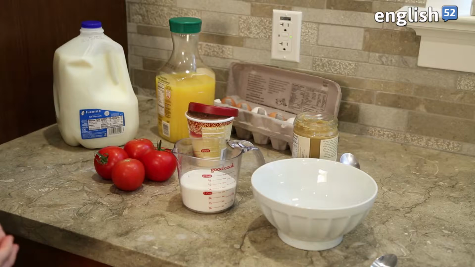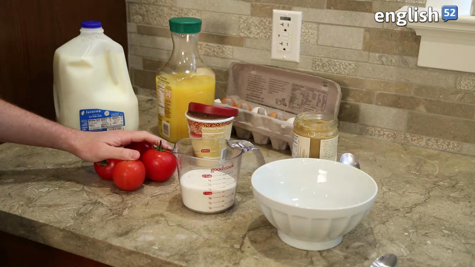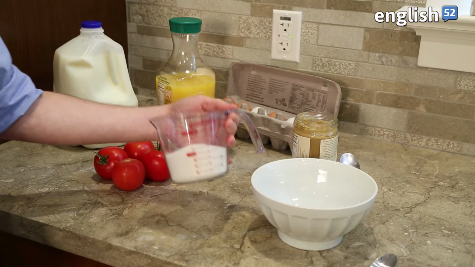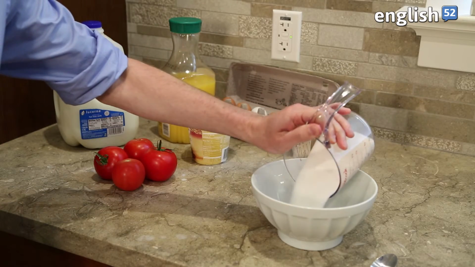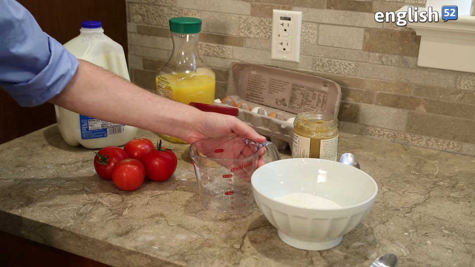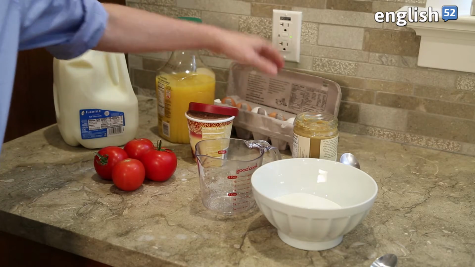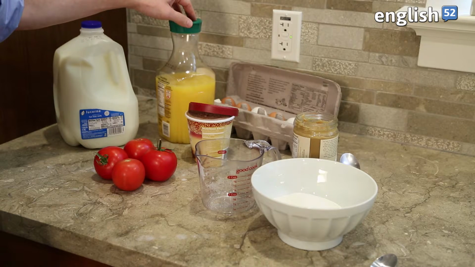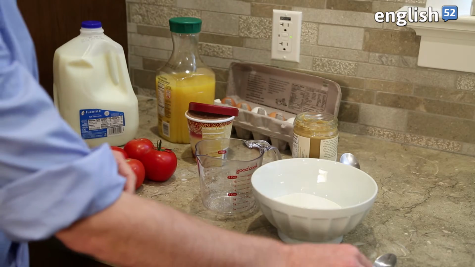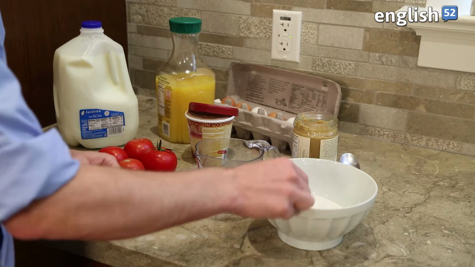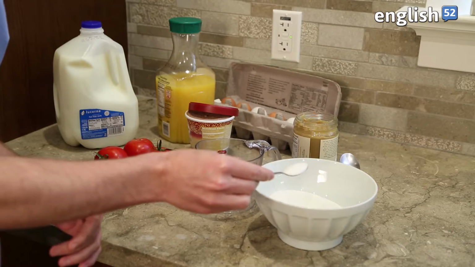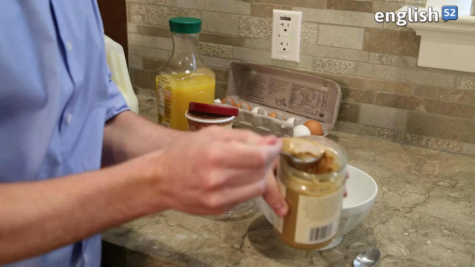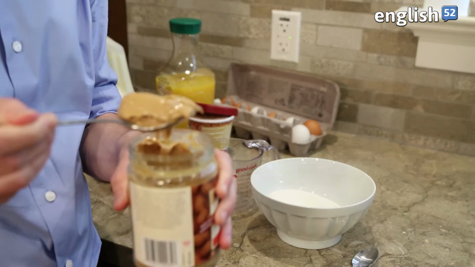For example, I have a pound of tomatoes, a pint of ice cream, a cup of sugar, a dozen eggs, a gallon of milk, a quart of orange juice, a teaspoon of sugar, and a tablespoon of peanut butter.